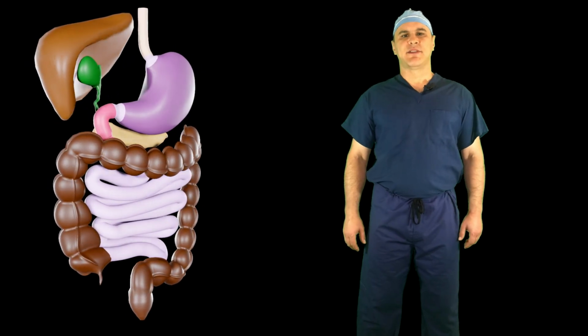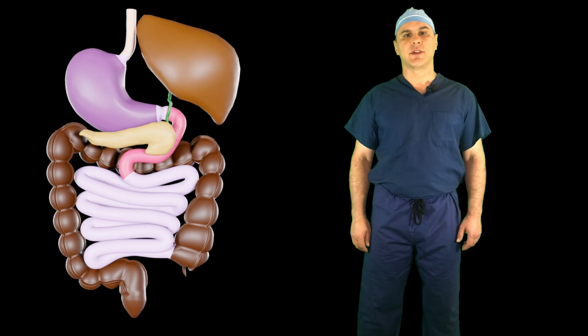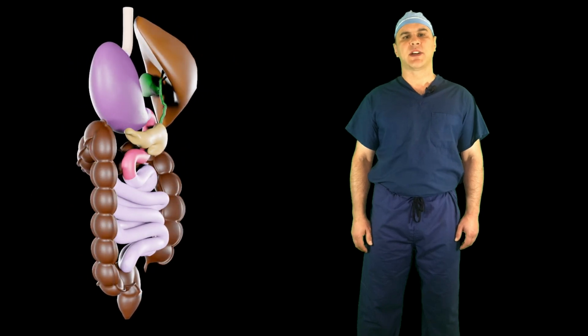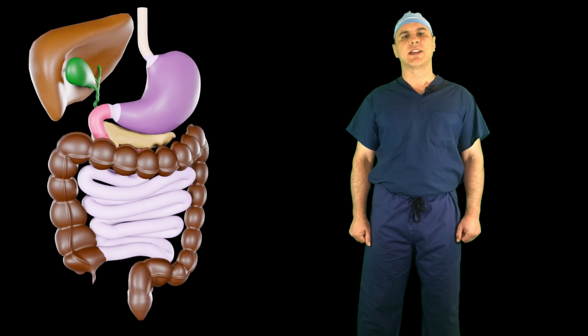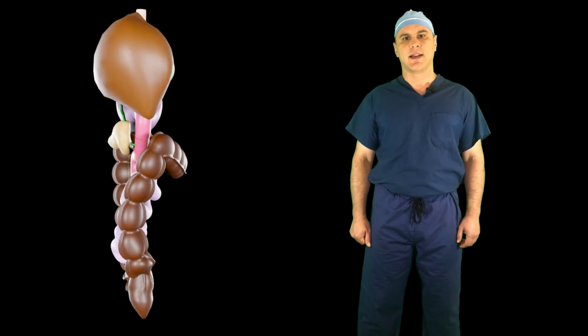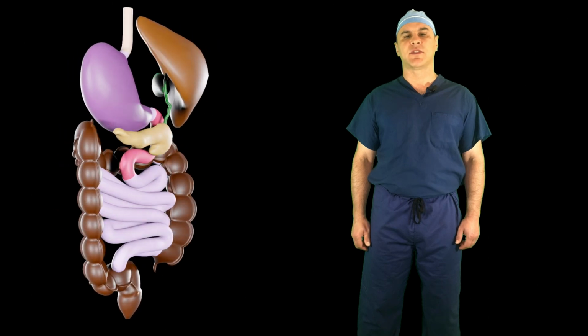Let's start by reviewing the normal anatomy of the human digestive system. This is the configuration of our internal organs before any surgery is performed. Starting from the top, we can see the esophagus, or the connection tube between our mouth and the stomach. This has the purpose of transferring the food from the mouth into the stomach for further digestion.